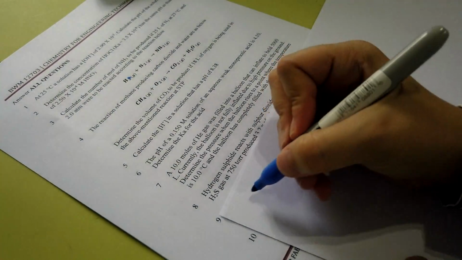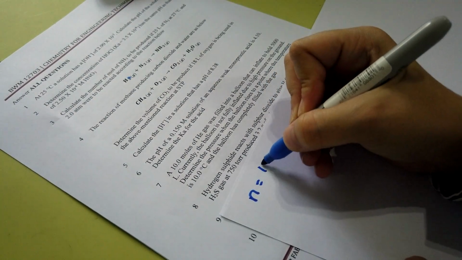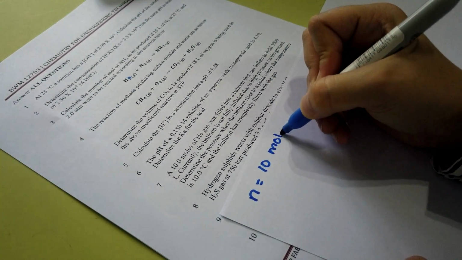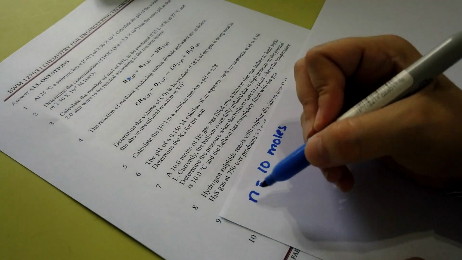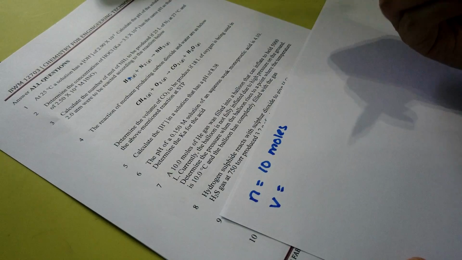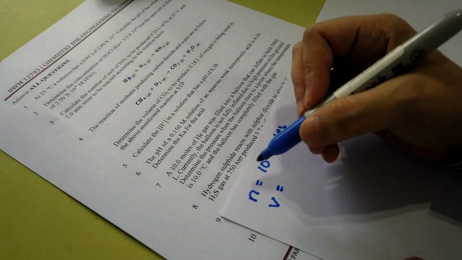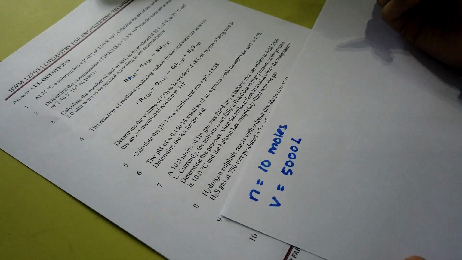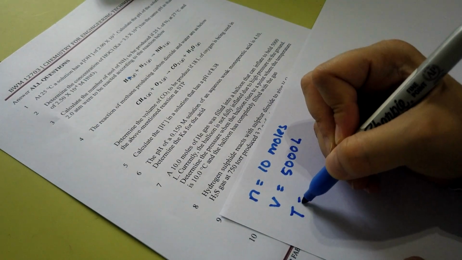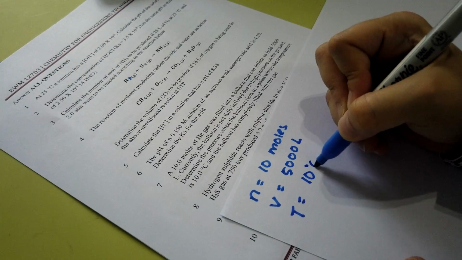So, given to you in the question is the number of mole, n equivalent to 10 moles. And then here stated that the volume, if it inflates fully, it should fill 5,000 liters, and then the temperature is at 10 degrees Celsius.